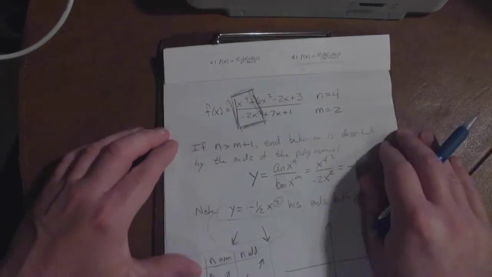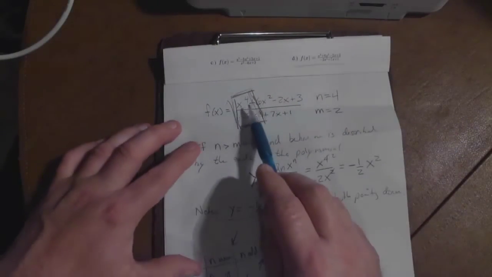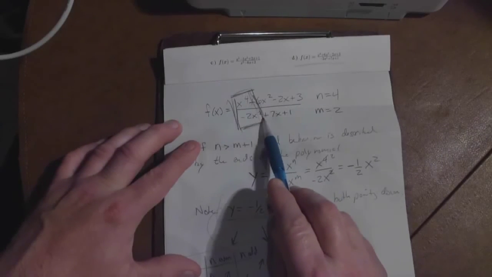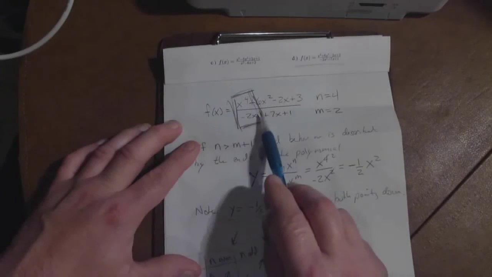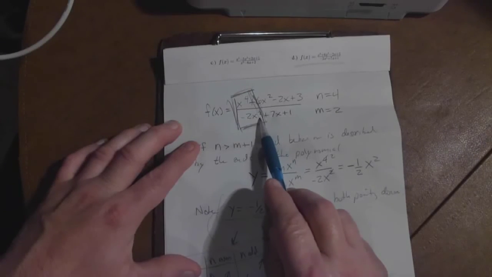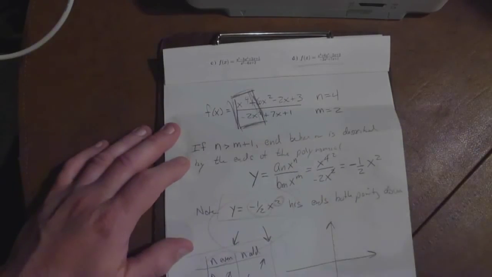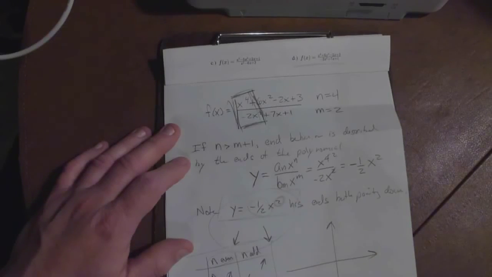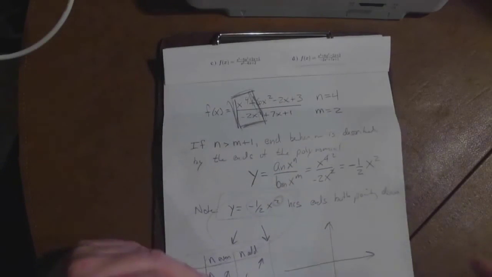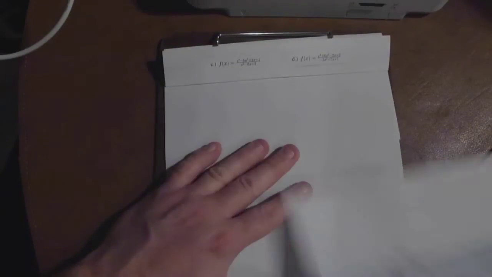Again, folks, this is the case for describing the end behavior where the degree of the numerator is greater than 1 more than the degree of the denominator. If your numerator is way bigger than the denominator in terms of degree, this is the approach we have for determining the end behavior. So here's another quick couple of examples, folks, where we're studying the end behavior of a rational function. I'll be back with another few examples here in just a moment.